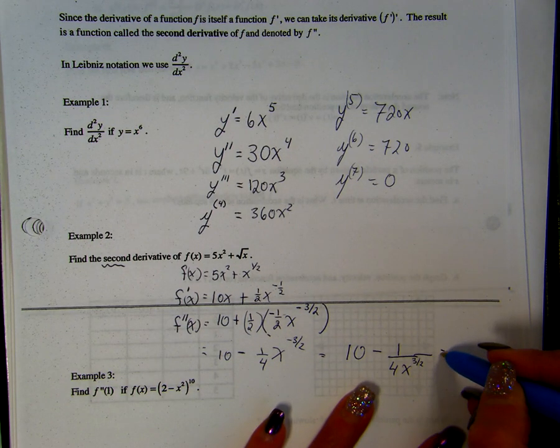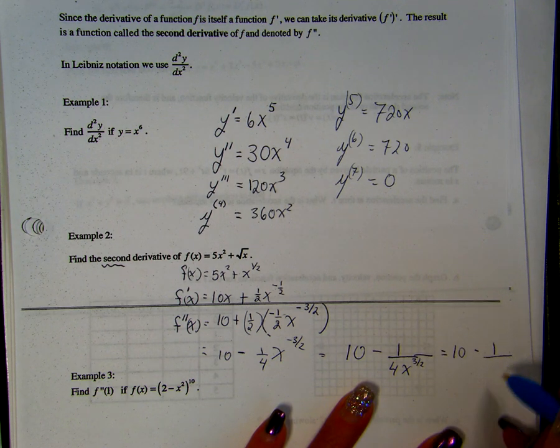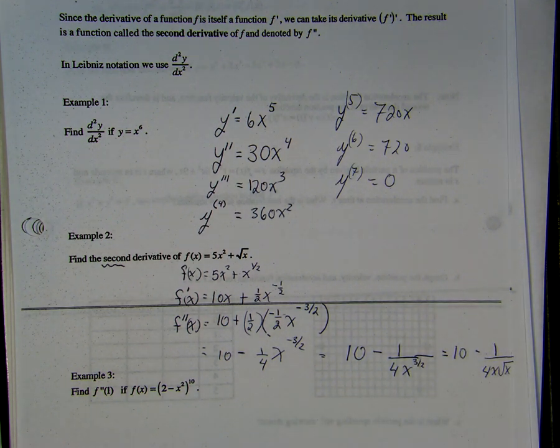Just by the way, if you're seeing this in radical notation in your answer key, it would look like this, 4x root x. So I'll give you a minute to think about that. You should be able to see where that's coming from.